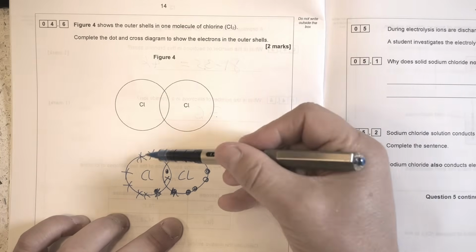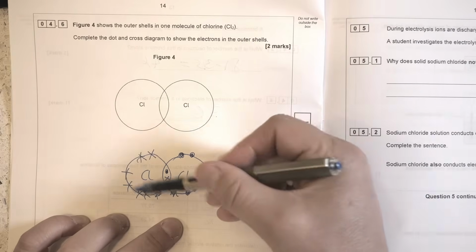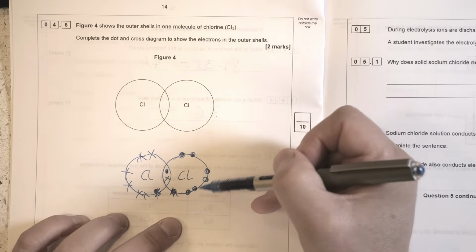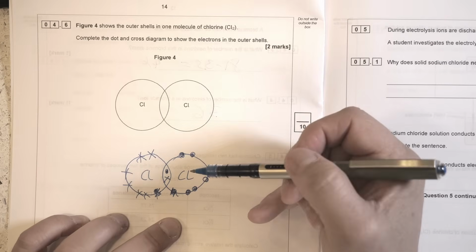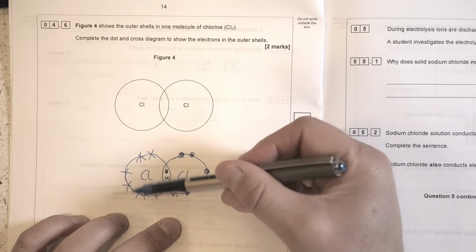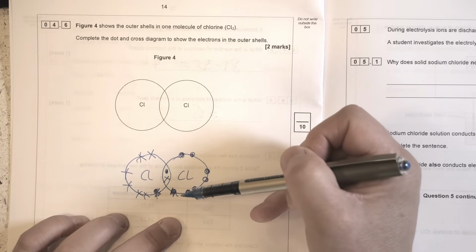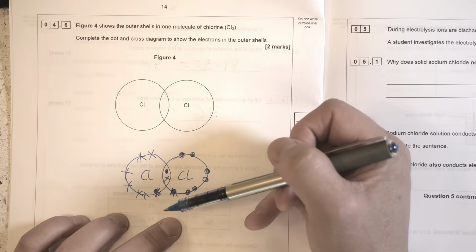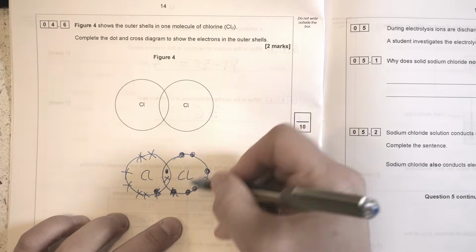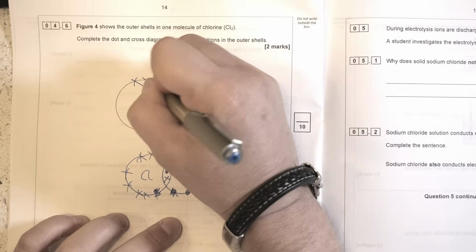Let's check. 2, 4, 6, 8, that's now got a full outer shell. 2, 4, 6, 8, that's now got a full outer shell. And each one's still only got 7 of its own. So this has got 7 crosses, this has got 7 dots. This is why I do the shuffle round method, so we don't end up drawing more electrons that shouldn't be there. So now we've worked it out, we could draw it neatly up here.